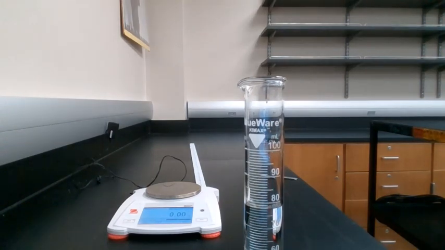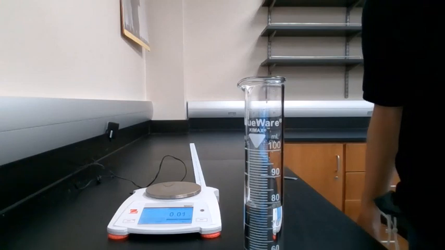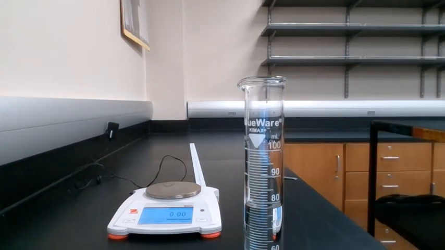Now we're going to look closely, and we're going to once again measure what the final volume of water is, and it looks like it's right around that 78 milliliter mark. So go ahead and record that in your data table to the nearest 0.1 milliliters. Once again, feel free to pause the video.